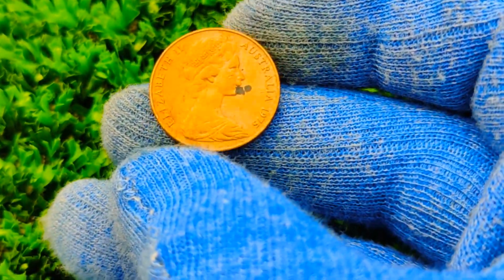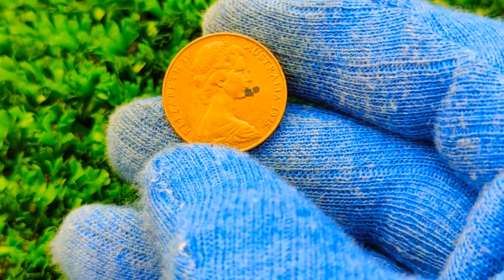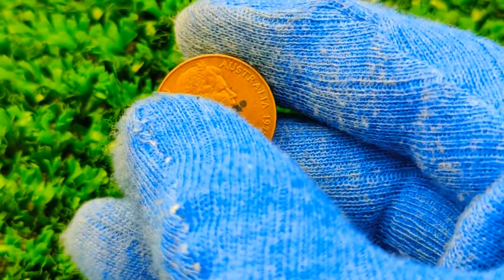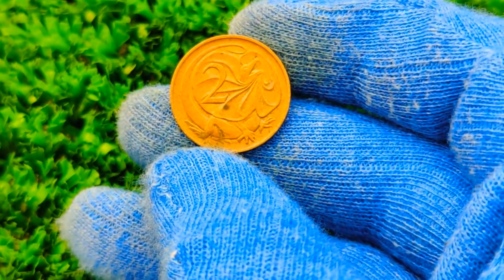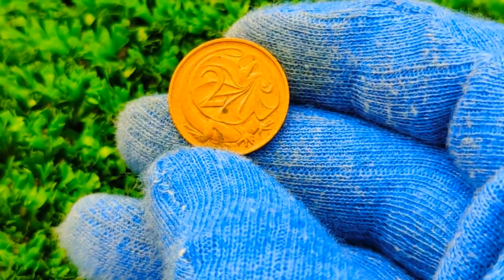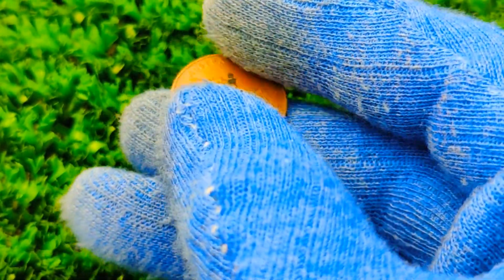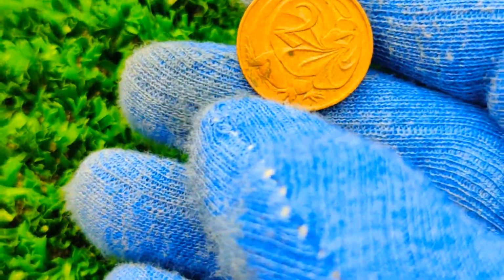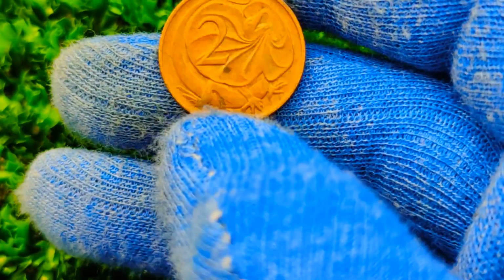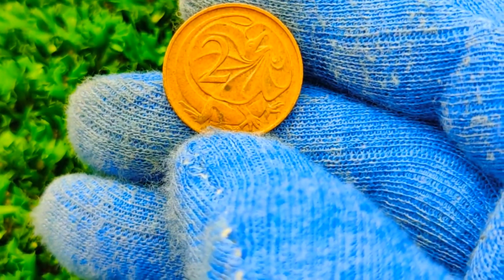1975 production figures: in 1975, the Royal Australian Mint produced 96 million 2-cent coins. This was part of the regular circulation series, intended to meet the demand for small denomination coins in daily transactions. Circulation and usage. Role in the economy: the 2-cent coin was widely used in everyday transactions, from small purchases like candies to contributing to the precise calculation of prices and change.